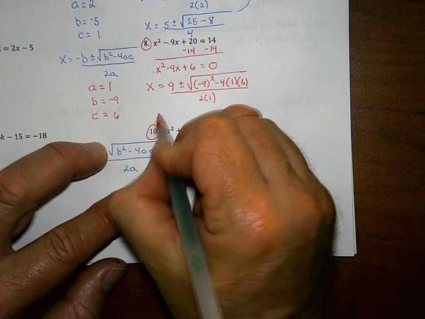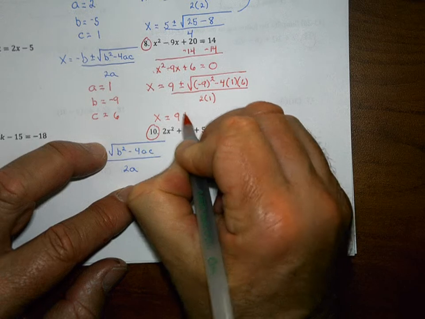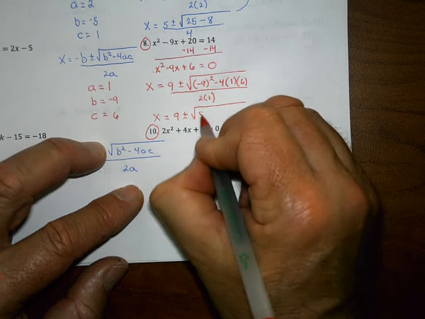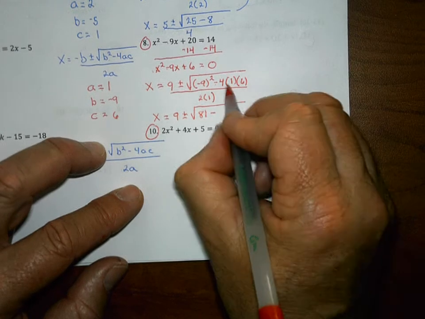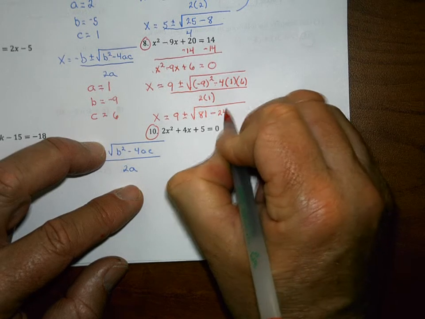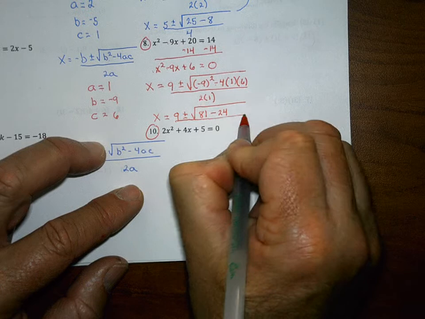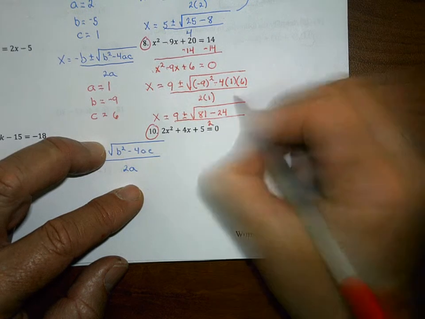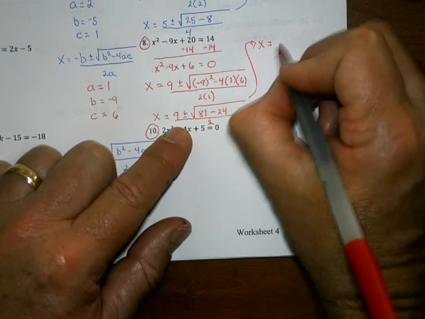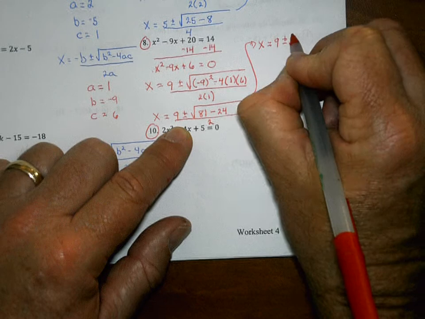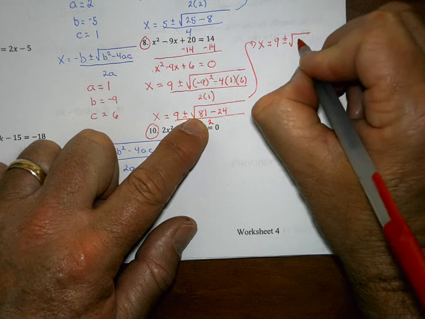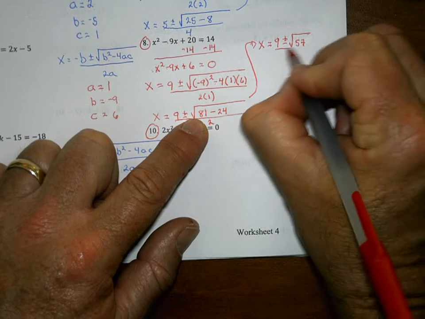Okay, so now I work this out. Remember, as we simplify, the first part you always do is simplify the inside of the square root. Negative 9 squared is 81. Then I put a minus sign, and then I multiply these three numbers out. 4 times 1 is 4. 4 times 6 is 24. So I'm going to get 81 minus 24, and that's all going to be over 2 times 1, which is 2. Simplifying further, I get x is equal to 9 plus or minus the square root, and 81 minus 24 is 57. So I get the square root of 57, and that's going to be all over 2.